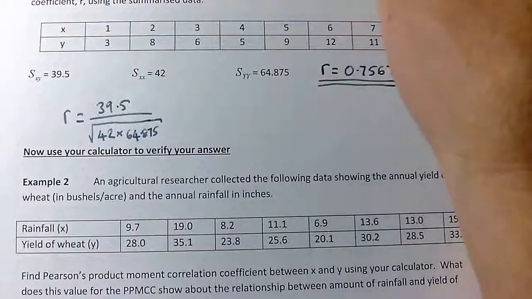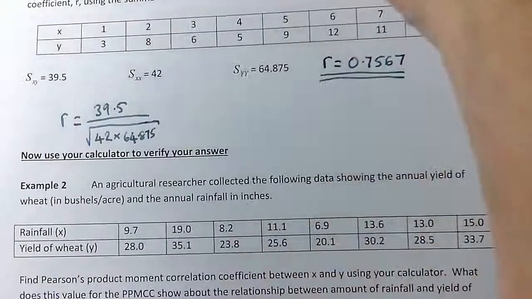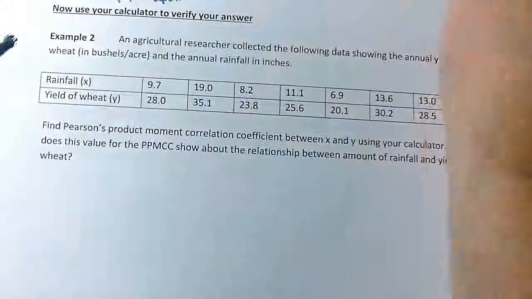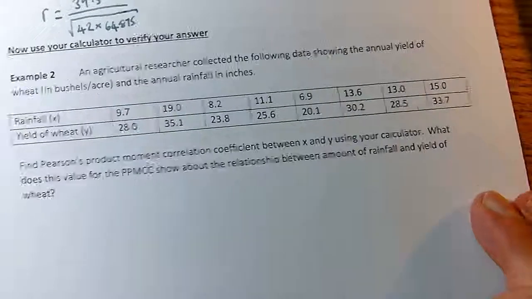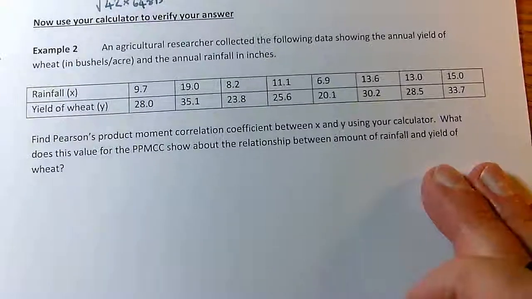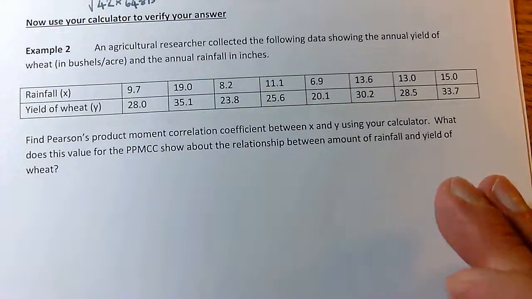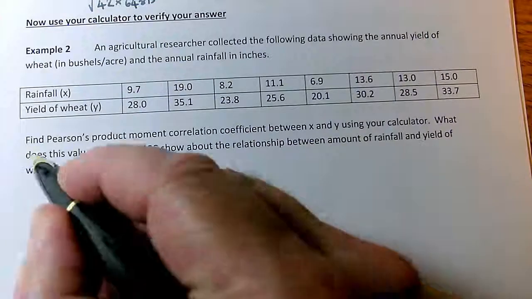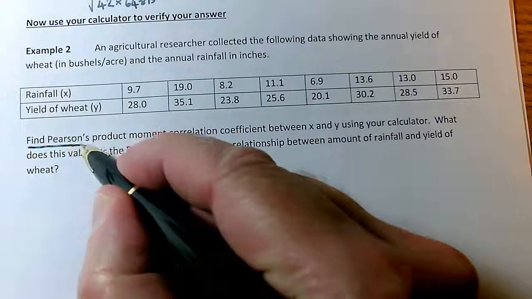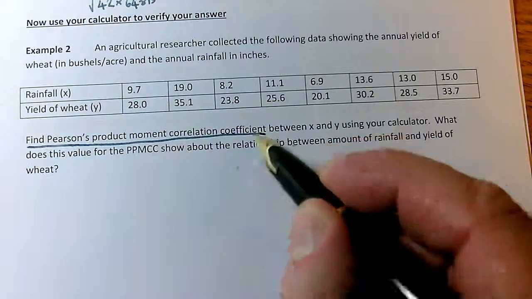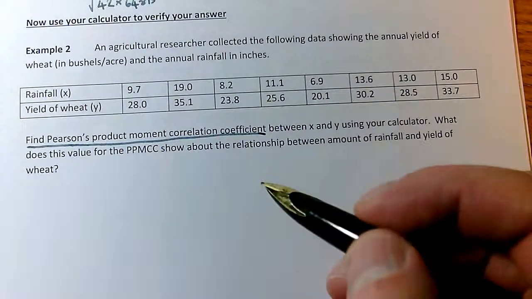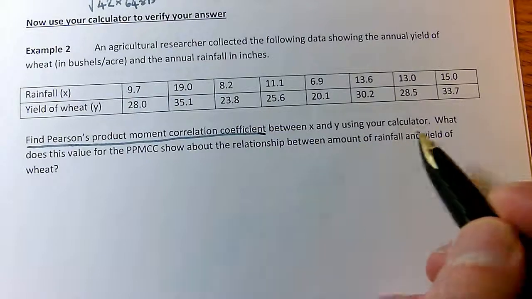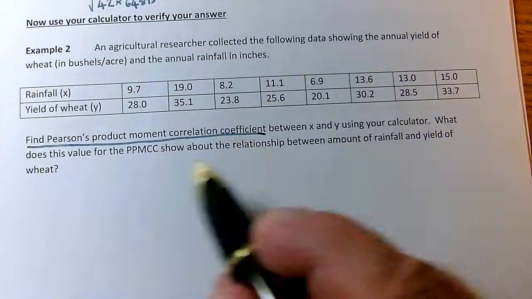Okay, all right, so let's do a more interesting example where this is actually in a context. So example 2, we have got to apply this to this particular data about rainfall. So what have we got to do? Any question with more than about 2 words in it, you need to be underlining the instructions. So we're going to be working out Pearson's correlation coefficient. Well, that's okay. I can lob this into my calculator. It says use my calculator, and then it asks me to interpret it.